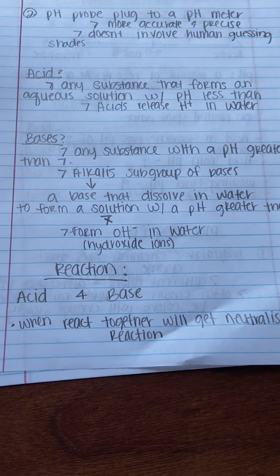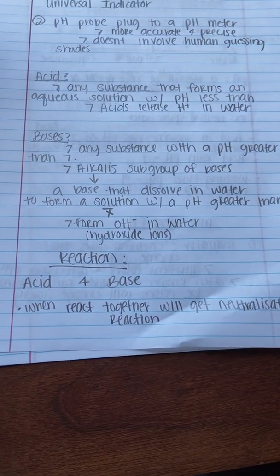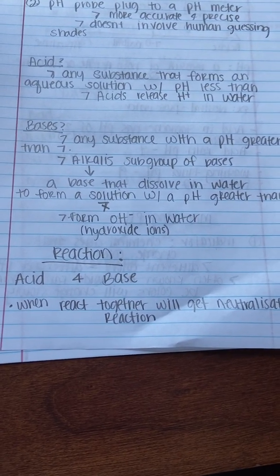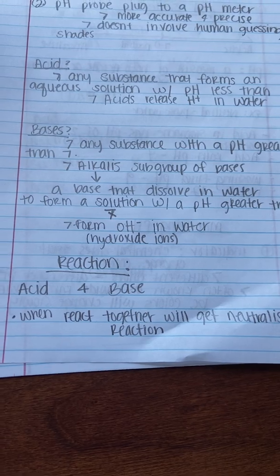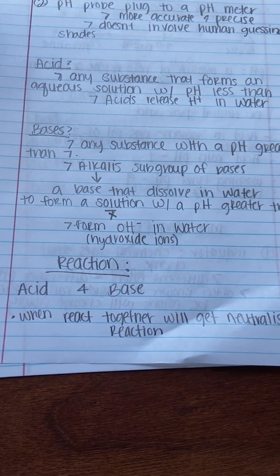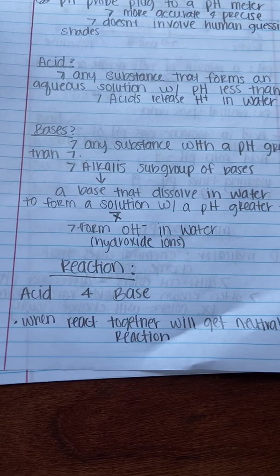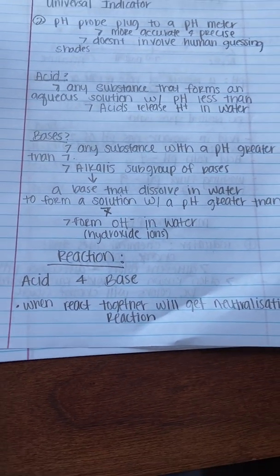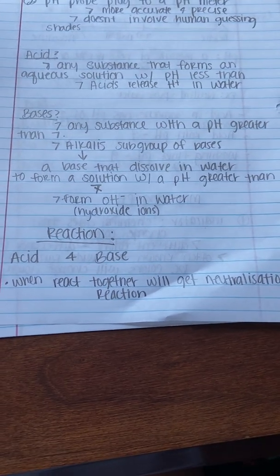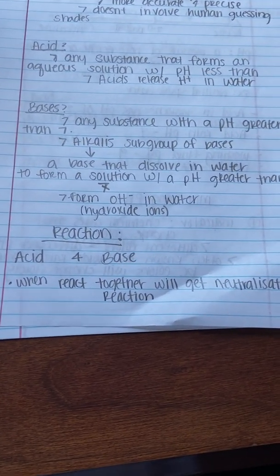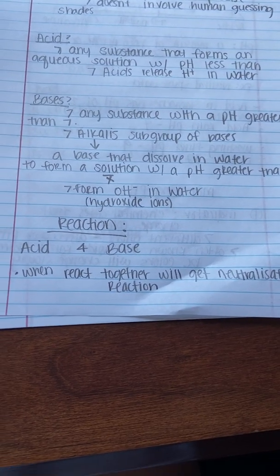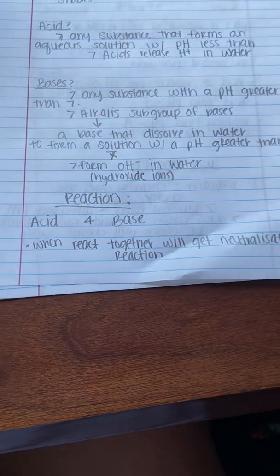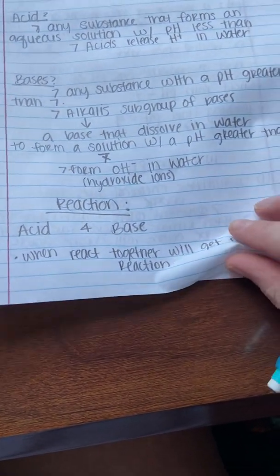Bases are any substance with a pH greater than 7. As we learned in class, we call them alkalines. Technically, an alkaline is a subgroup of a base, so it's still a base, but we call it an alkaline. An alkaline is a base that dissolves in water to form a solution with a pH greater than 7, and these form hydroxide ions in water.